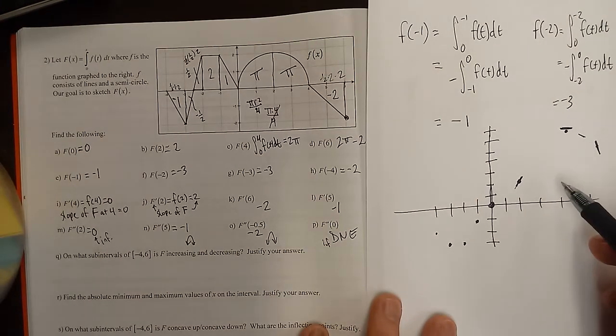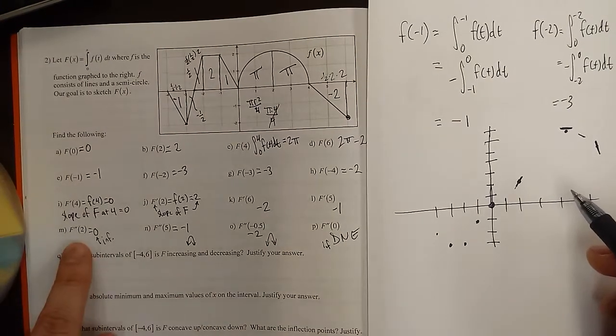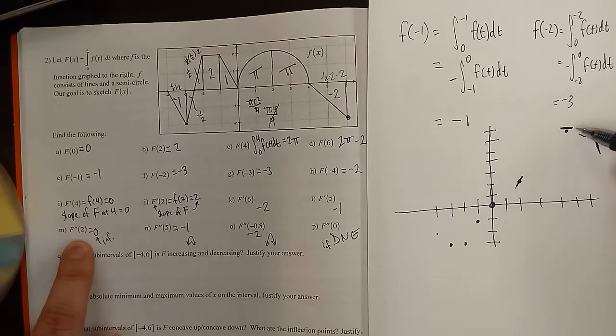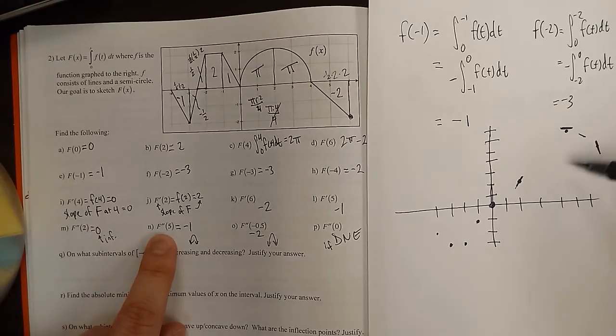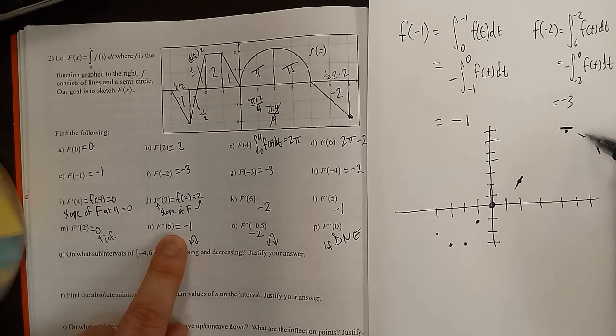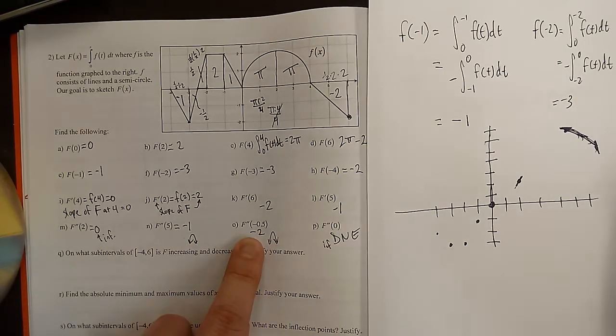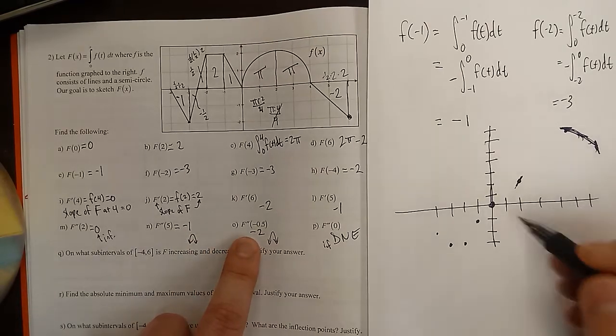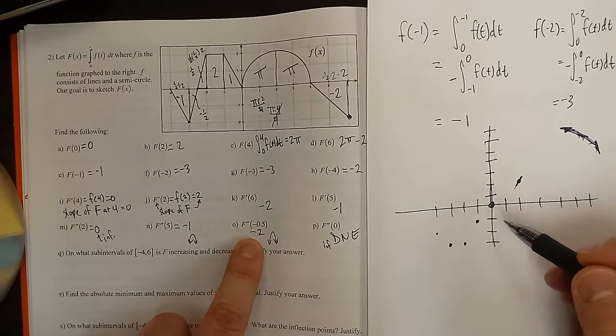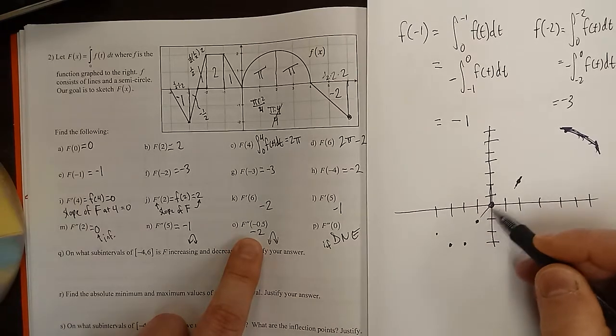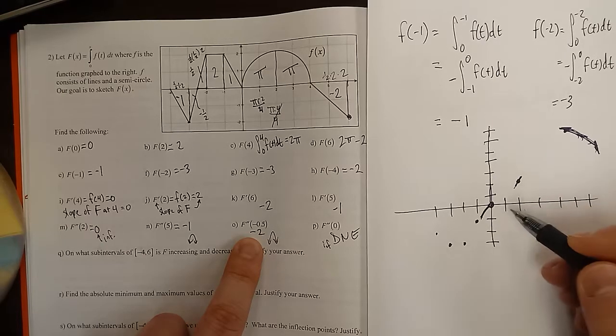So at 2 we have the flat, okay. At 5 we've got concave down, and that looks like it's concave down, so I'm just going to connect those. At -0.5, -2, okay, here I wanted it to be concave up, but it's telling me it's actually concave down right there. So I want to make sure that here it's looking more concave down.